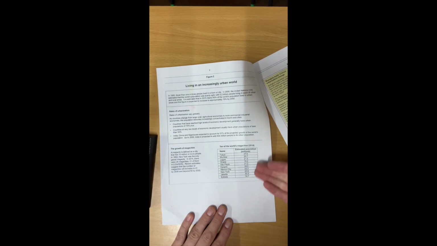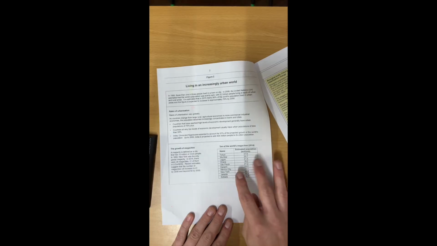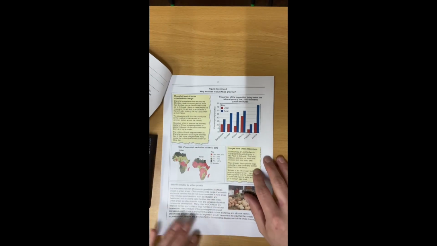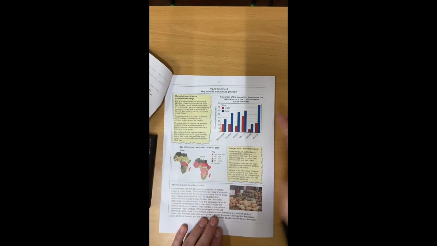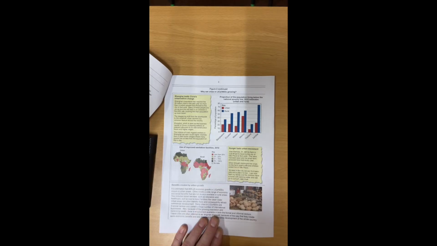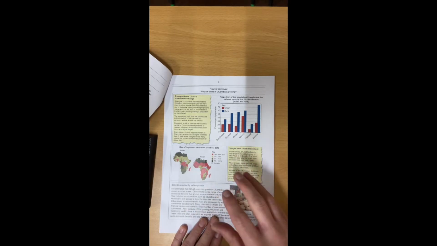They may in the exam ask you to use a measure of central tendency such as mean or median or mode or range on that data, or they might ask you to describe it. The second half of that figure, again, there's another graph that you may well be asked to describe, and there's a choropleth map here. And yeah, they can ask you anything about this.